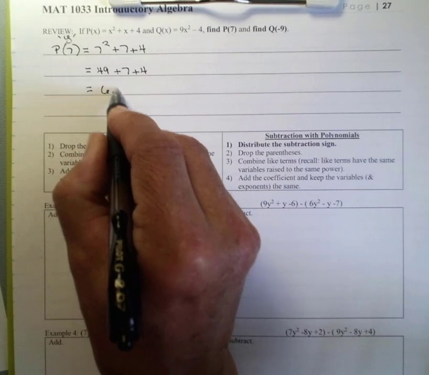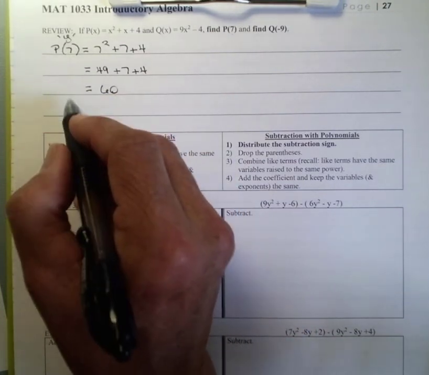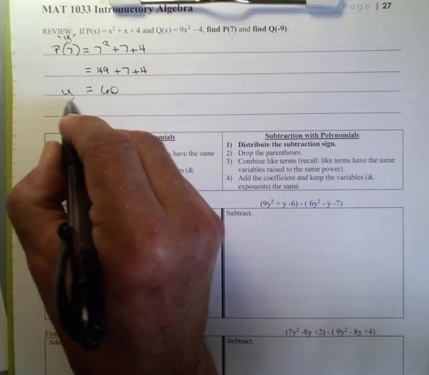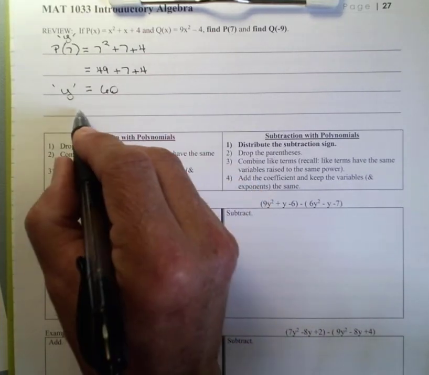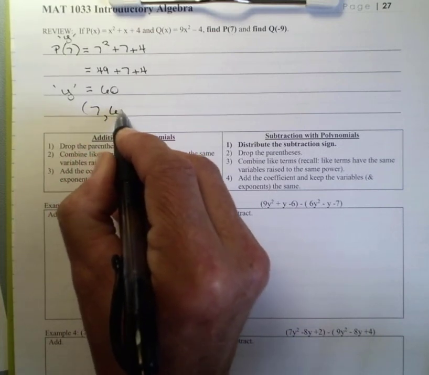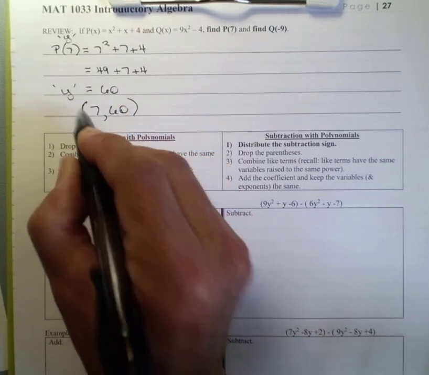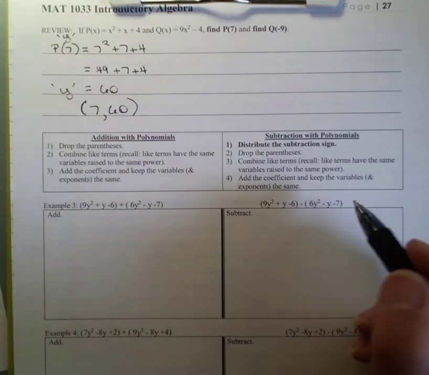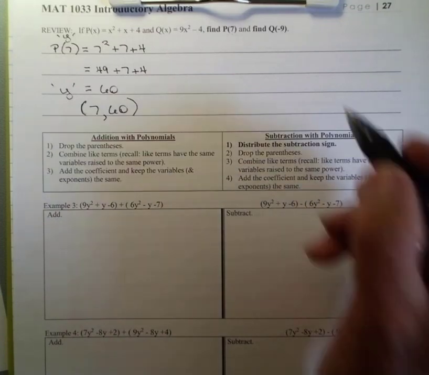So I think I can do it in my head. It's going to be 60. What am I saying? P of 7 is equal to 60. I could think of that as y equals 60, right? And if I were to look at what x is, well, x is 7, isn't it? And y is 60. What is the solution that I found? Could be considered one point on that function, 7, 60.